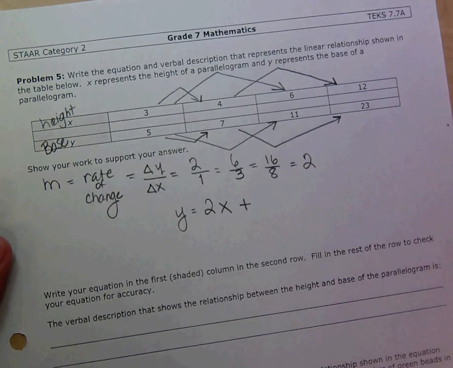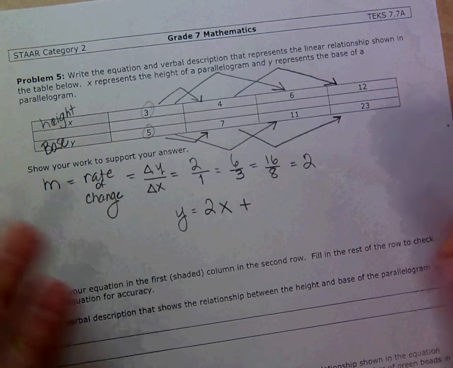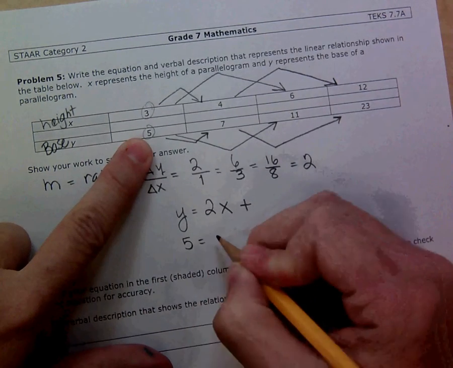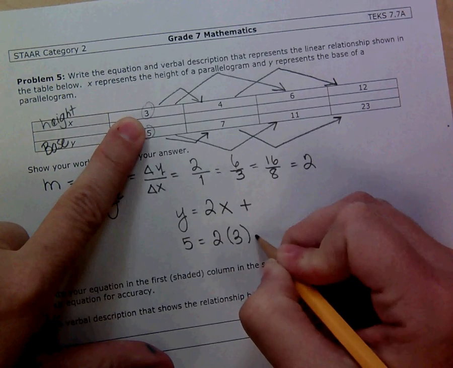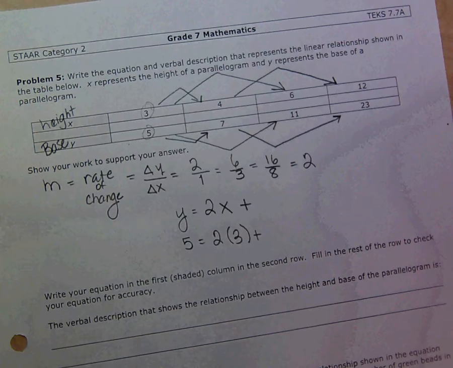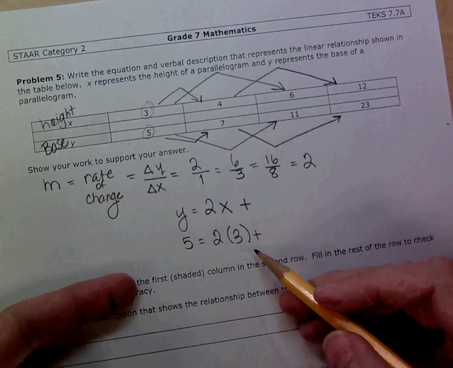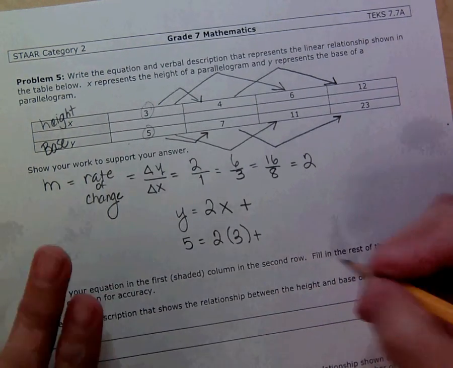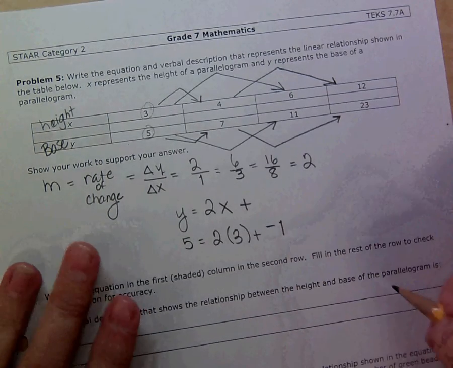So if I use these numbers here, let's see what I get. I'm going to use 5 for y, and I'll say 2 times 3 plus what number? Well, 2 times 3 is 6, plus negative 1 gives me 5. So I know that this is negative 1.